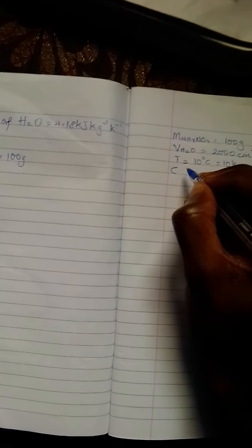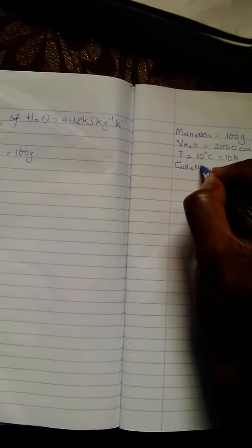So specific heat capacity of NH4NO3 is 1.4 times 10 raised to the power 3 joules per kilogram per Kelvin, and that of water is 4.18 times 10 raised to the power 3 joules per kilogram per Kelvin, right?